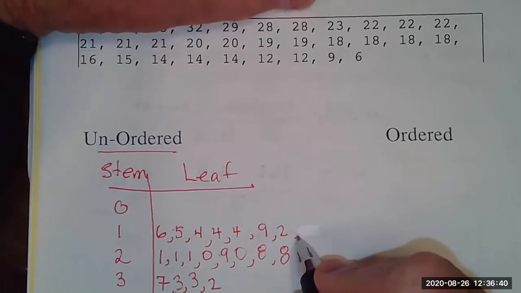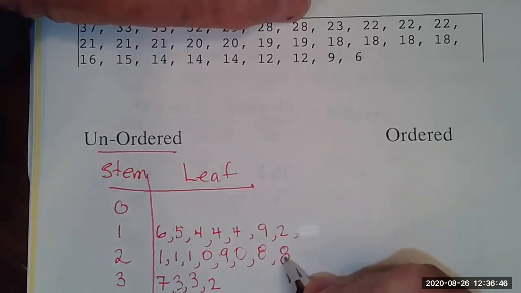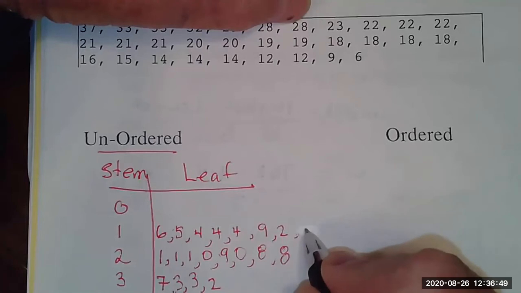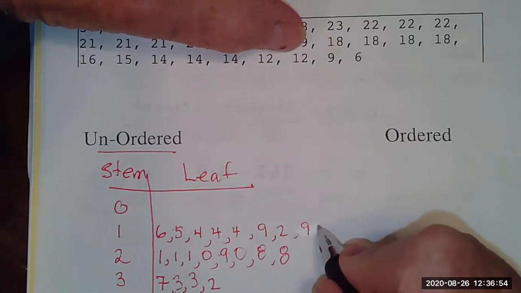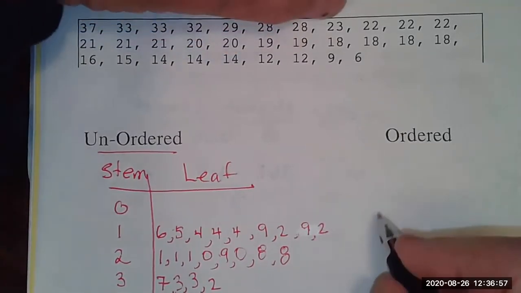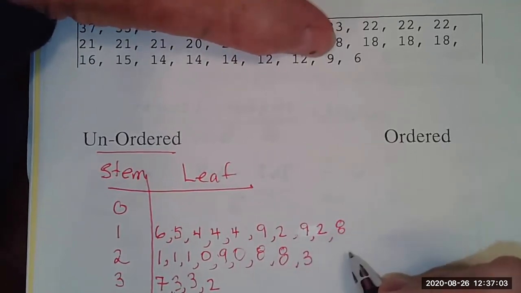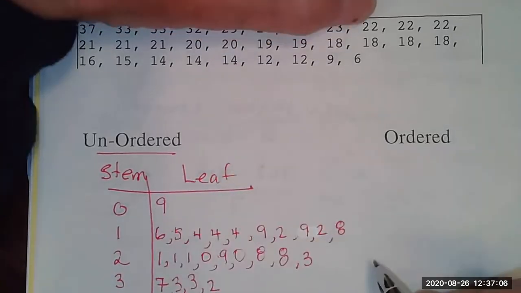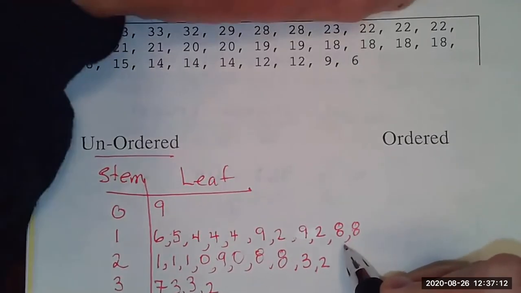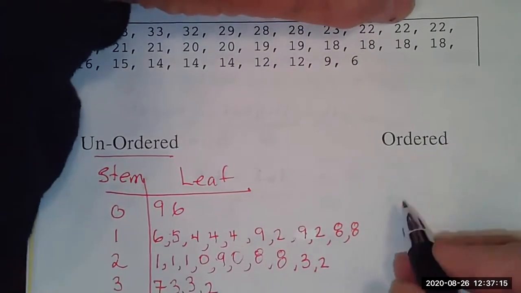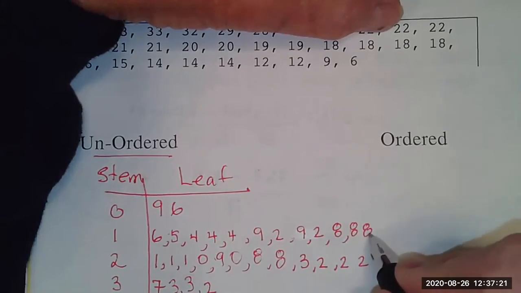Oh, where am I? Right here. Shoot. Yeah, right here. So let's see. 28. Maybe 19 is here. 12. And then 23, 18. Oh, the number 9, so that goes over here. 22, 18. Oh, 6. 22, 18, 22, 18.